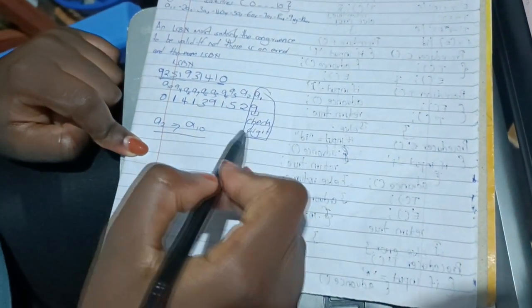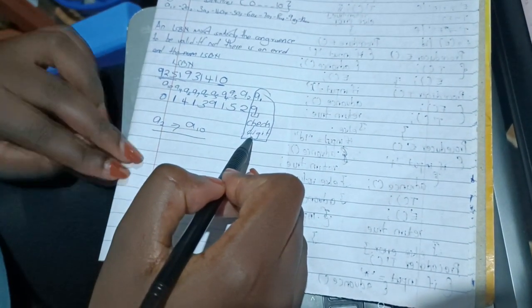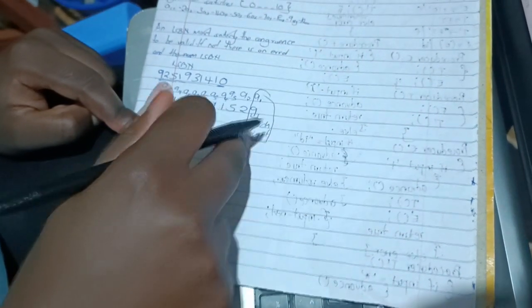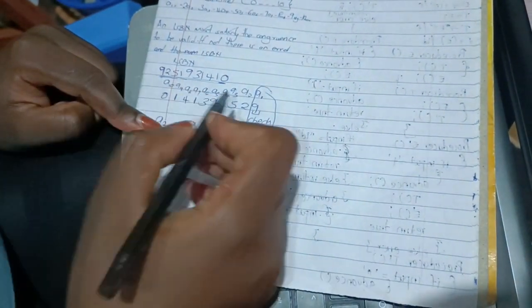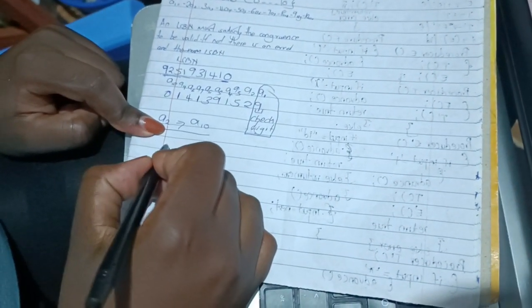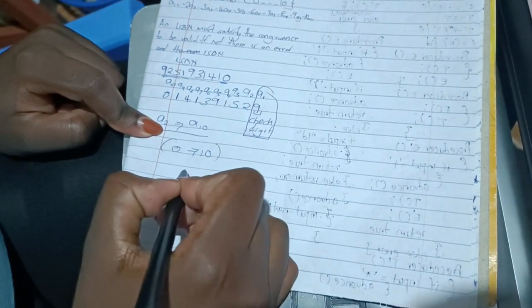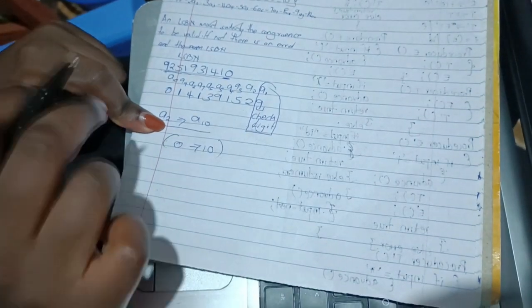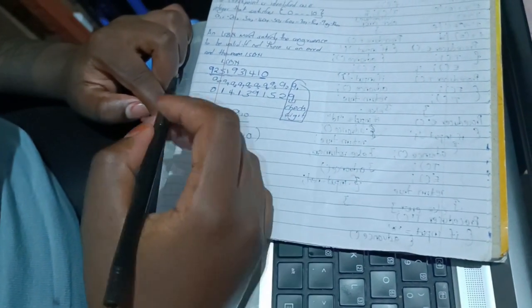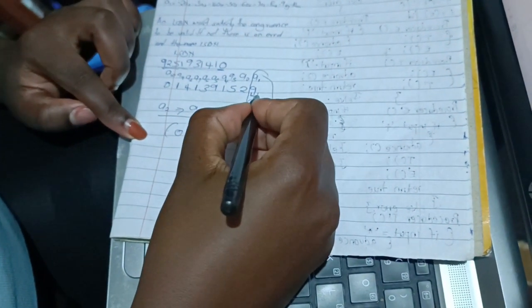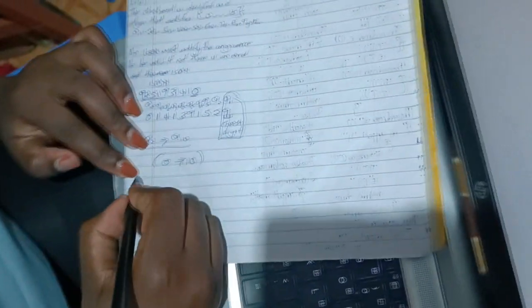The check digit A1 is defined to be an integer, mostly from 0 to 10, and it satisfies the following.